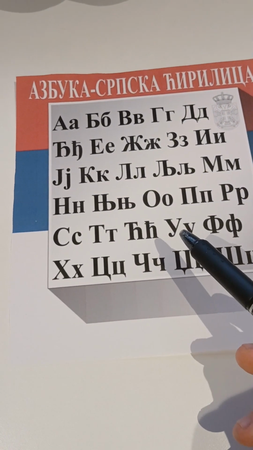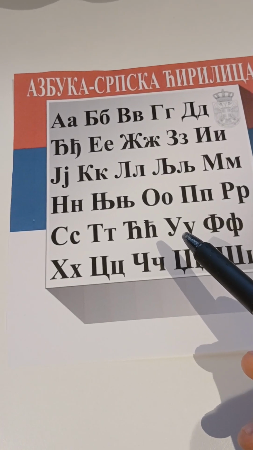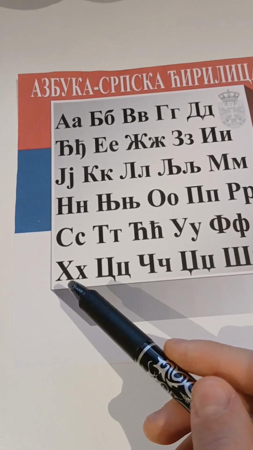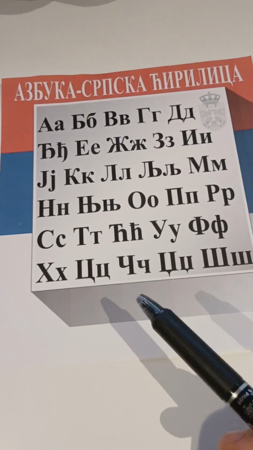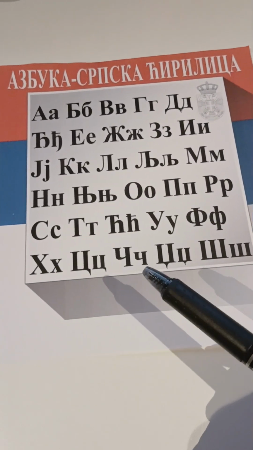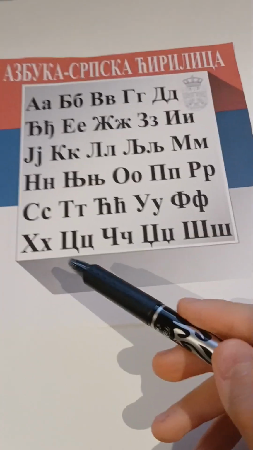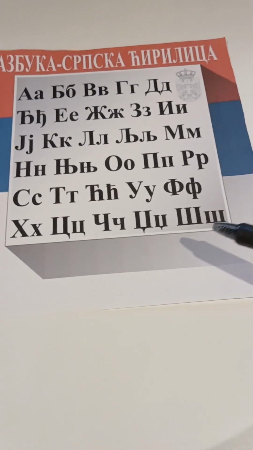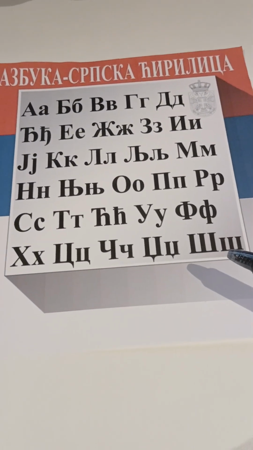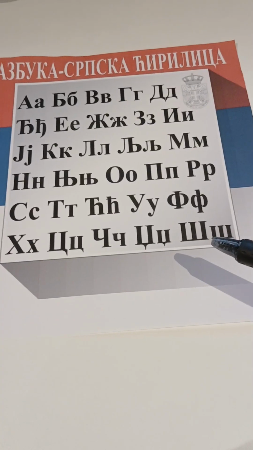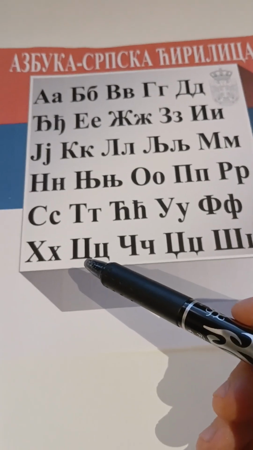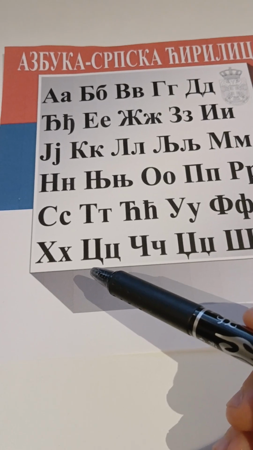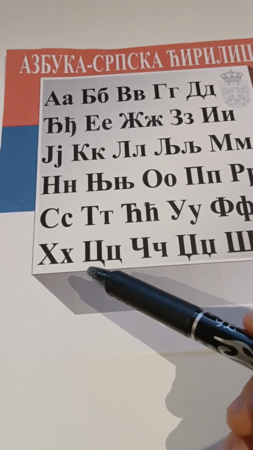This one is a U in Cyrillic, not a Y. And this is a H, not an X. And some letters sound very similar, but they're actually quite different. This one is a sh, like shh, be quiet, good night. And this one is more of like a ts, like pizza.